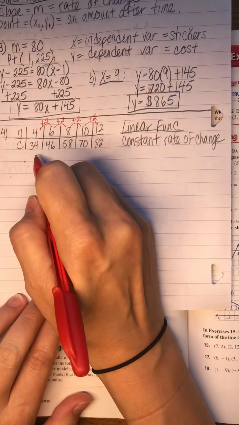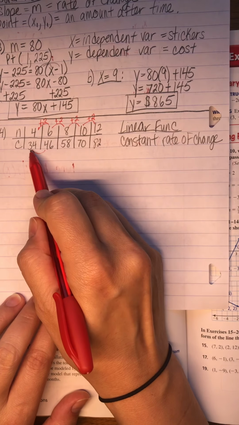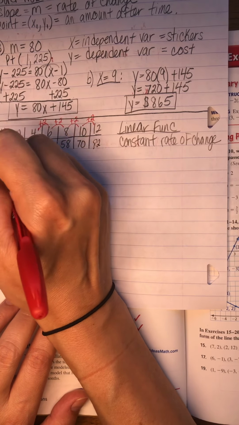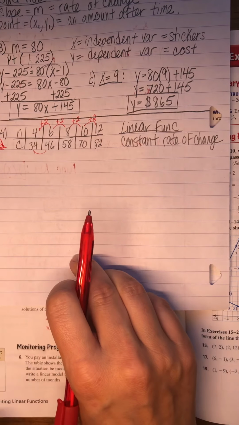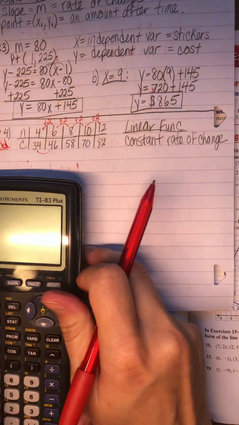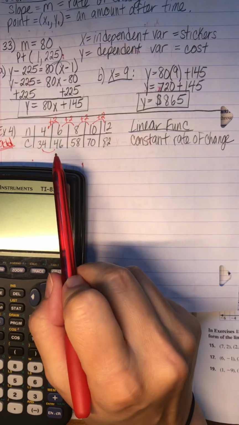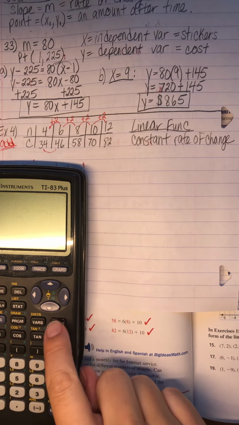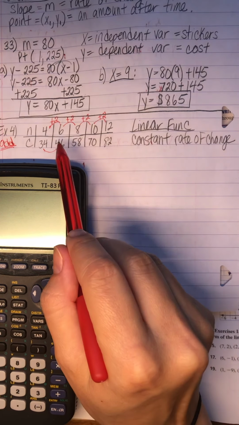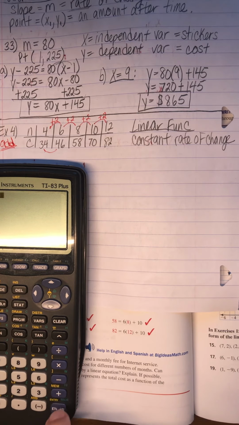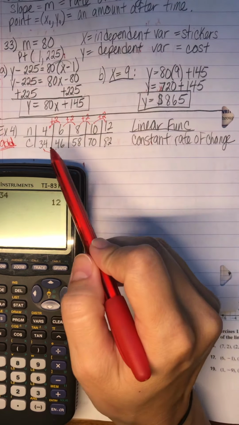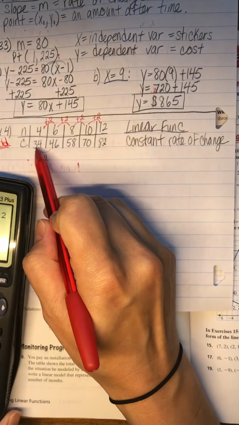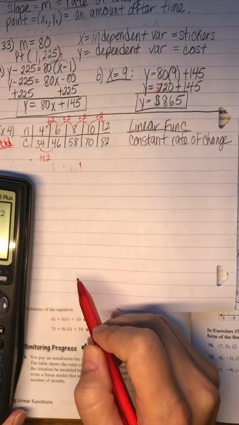Now let's check our y's. I want to figure out, how do I get from 34 to 46? Remember, we always want to add for a linear function. What are we adding by? If this is hard for you to do in your head, all you have to do is subtract the second one minus the first one. If I want to use my calculator, I could do 46 minus 34, and that change would be 12. So to get from 34 to 46, I would add 12.